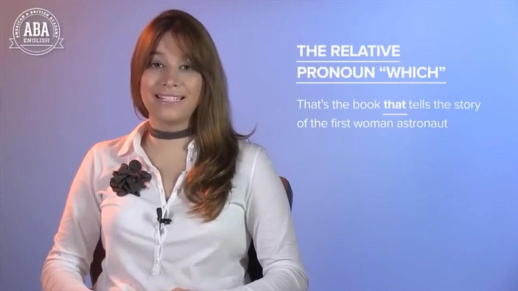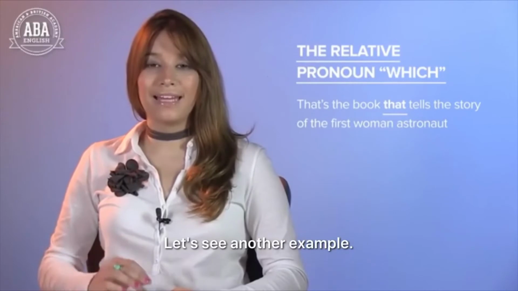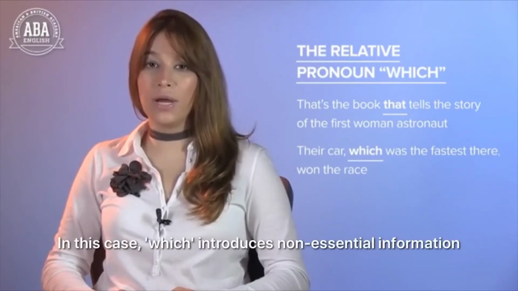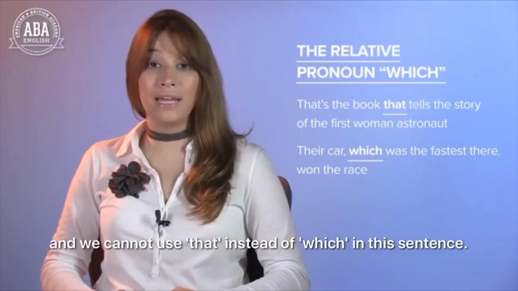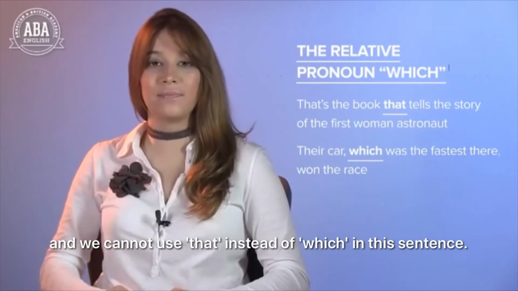that's the book that tells the story of the first woman astronaut. Let's see another example. Their car, which was the fastest there, won the race. In this case, which introduces non-essential information, and that is why we use commas and we cannot use that instead of which in this sentence.